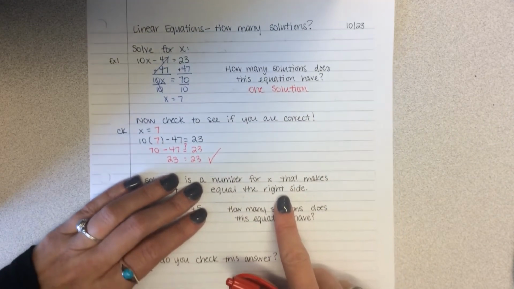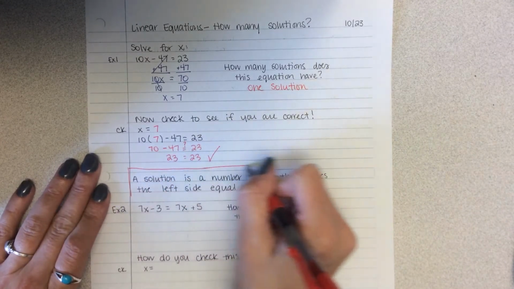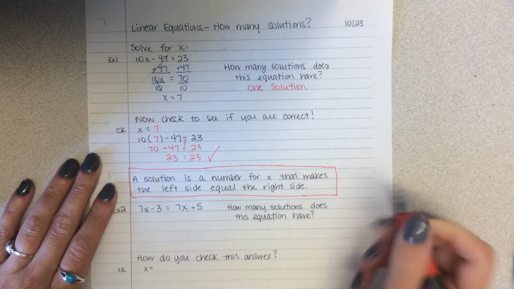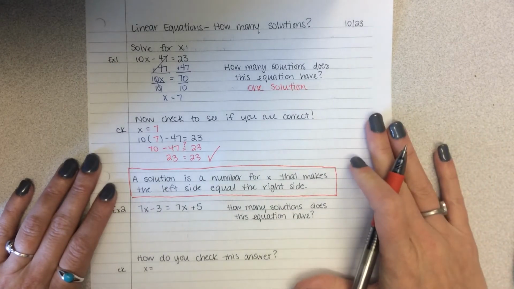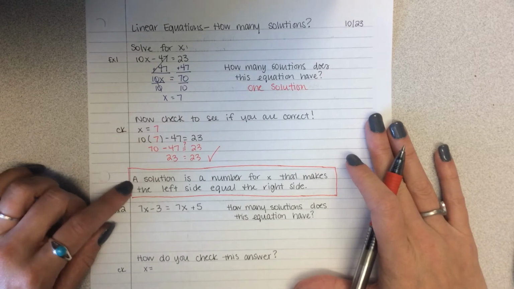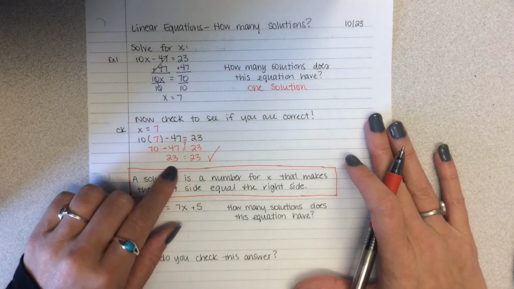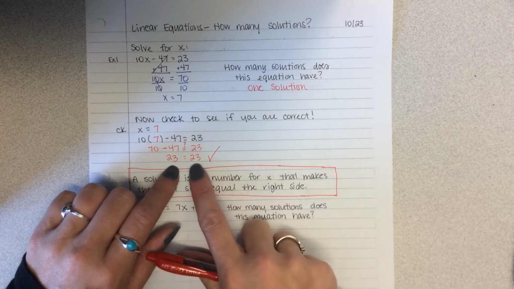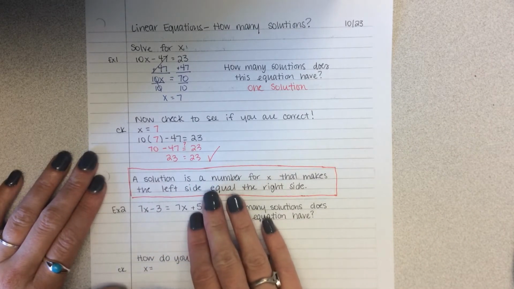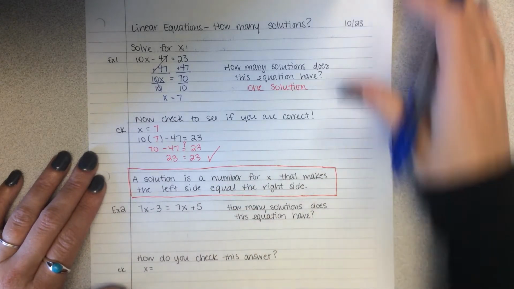Okay. Let's take a minute. I definitely want to make sure that you put some sort of a box or a highlight around this right here. When we solve equations, the answer that we get is our solution. And I want you to remember that the solution is just a number for x that makes the left side of our equation equal to the right side of the equation. That's what these solutions represent. Okay, let's look at a different example.